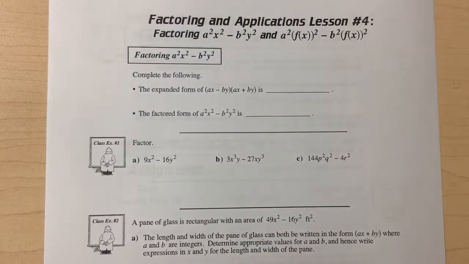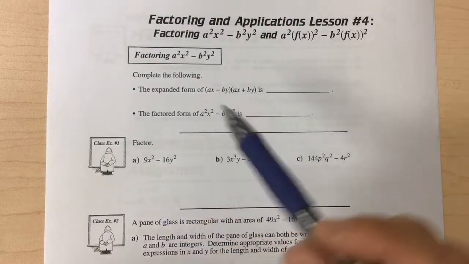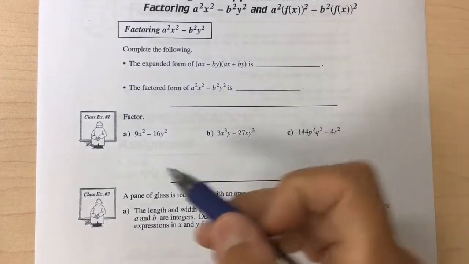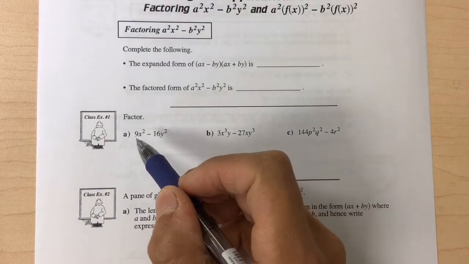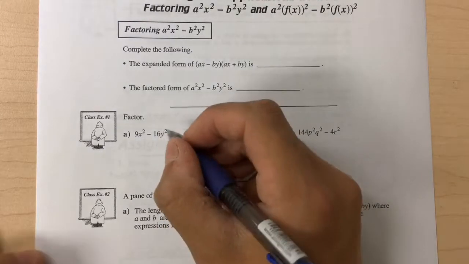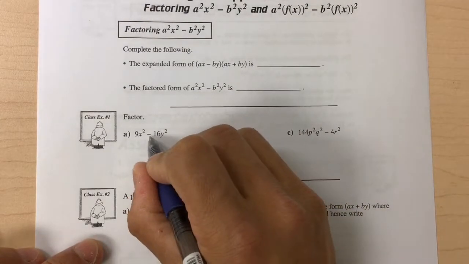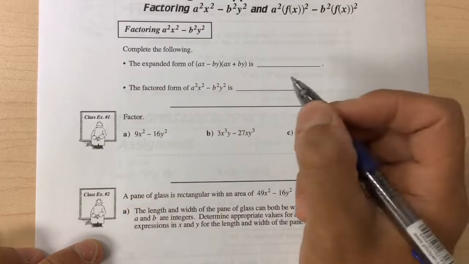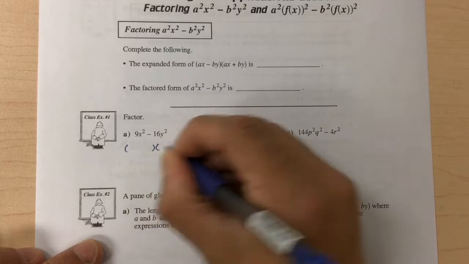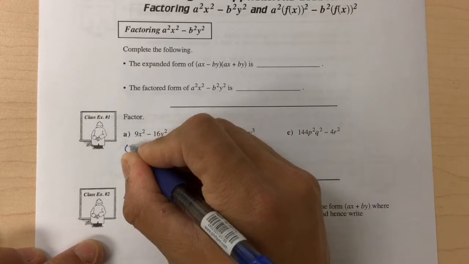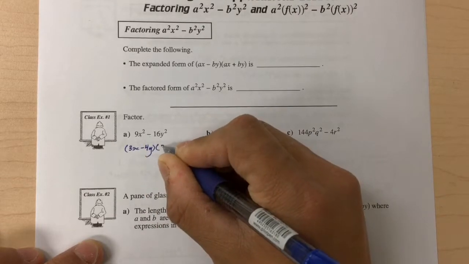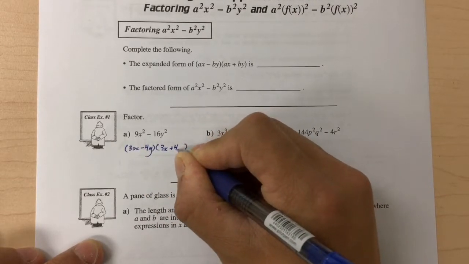Hey everybody, welcome to lesson number 4, and I'm going to begin with class example number 1. I'll leave this for you to expand and then factor. But class example number 1, 9x squared minus 16y squared. What we have here is a difference of squares, right? This is a perfect square, that's a perfect square. So I know once I factor this, it's going to look something like this. I'll be left with 3x minus 4y and 3x plus 4y.